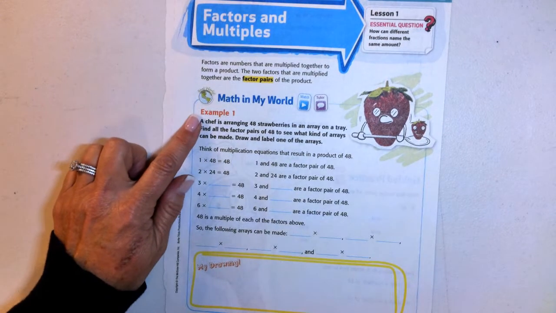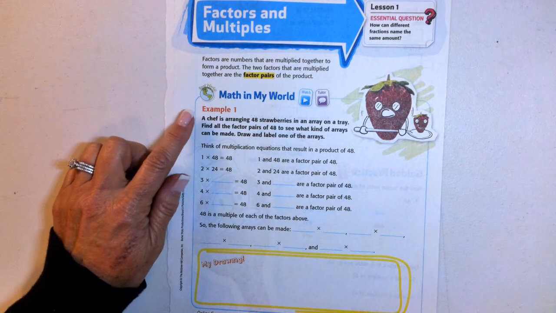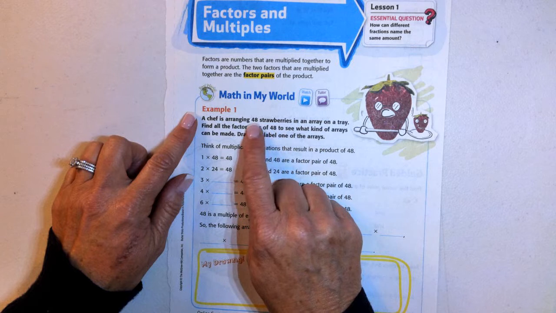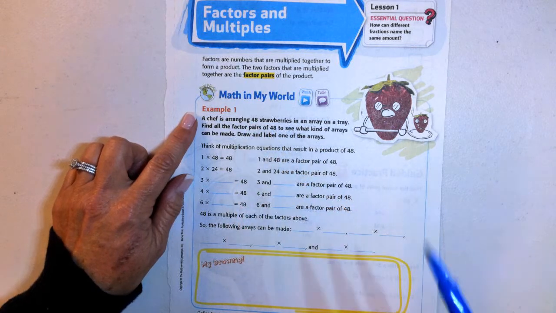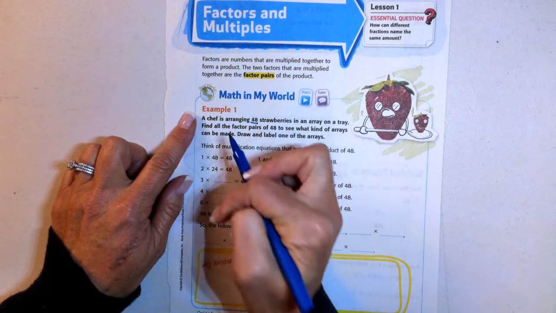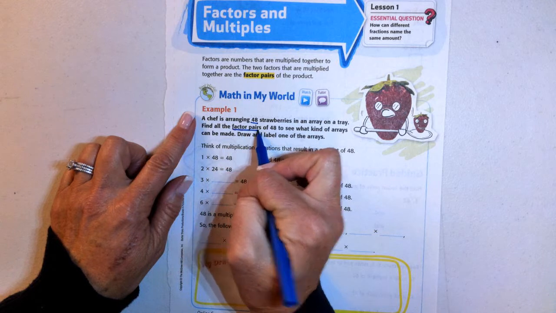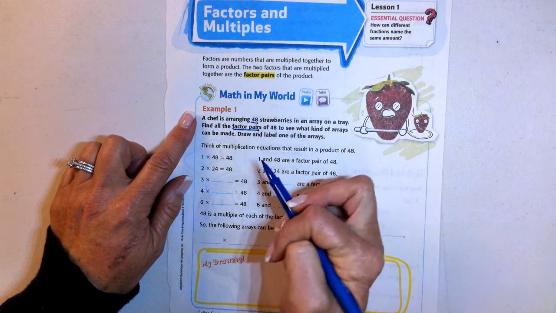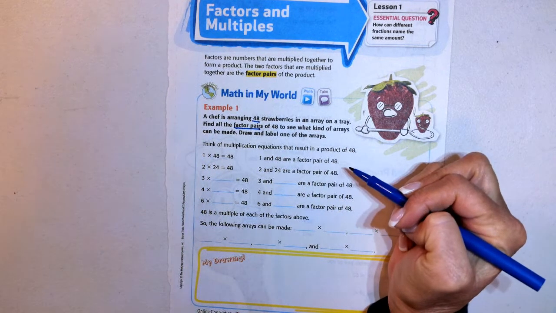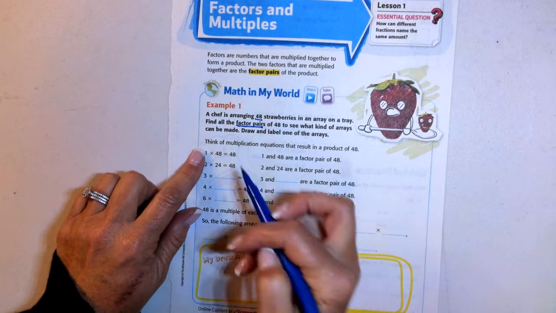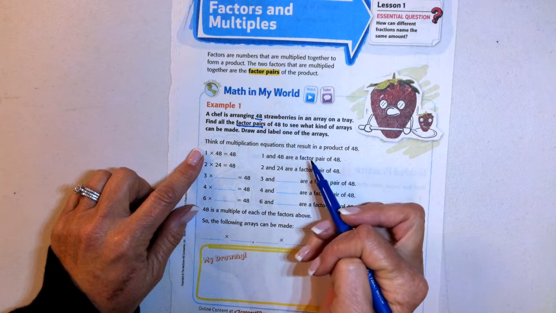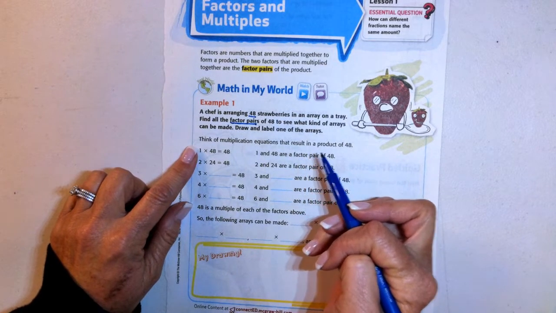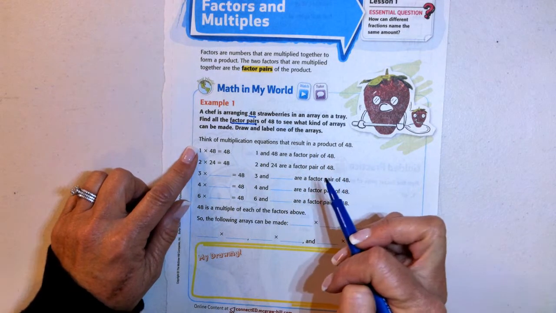So let's go ahead and jump in with example 1. A chef is arranging 48 strawberries in an array on a tray. We have to find all the factor pairs of 48 to see what kind of arrays can be made. Draw and label one of the arrays. So we're going to be thinking of multiplication equations that result in the product 48.